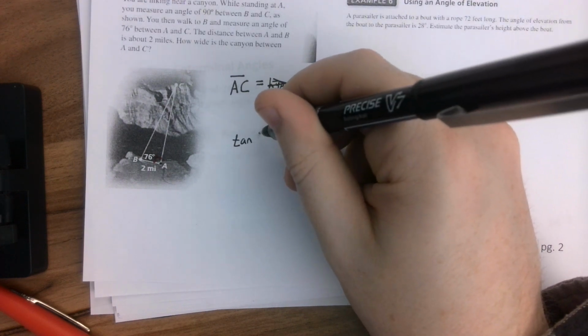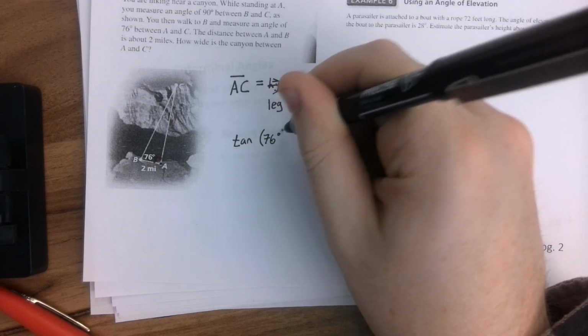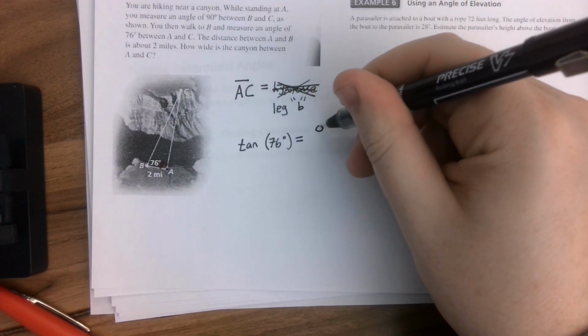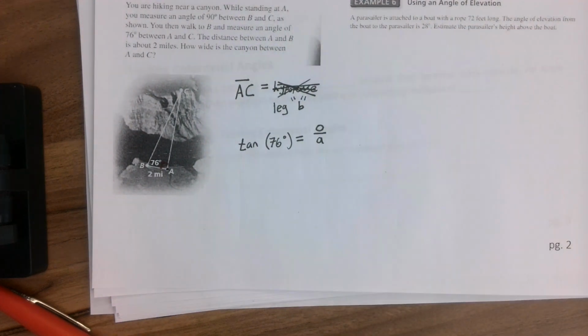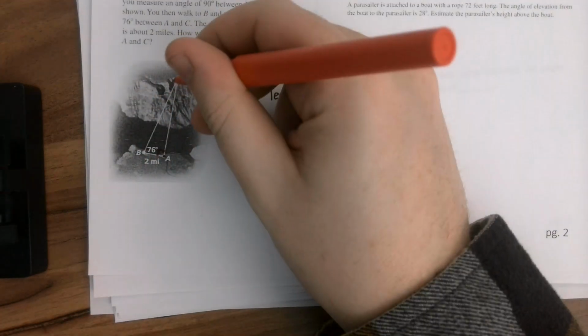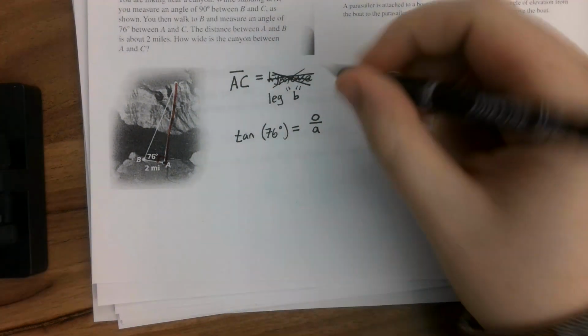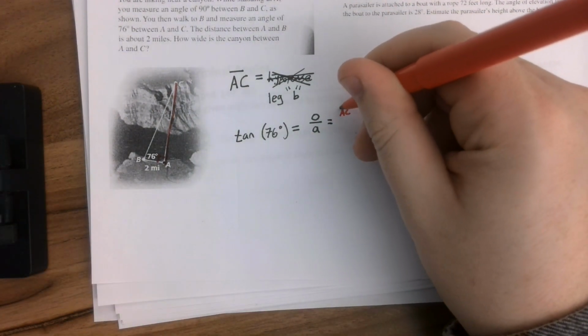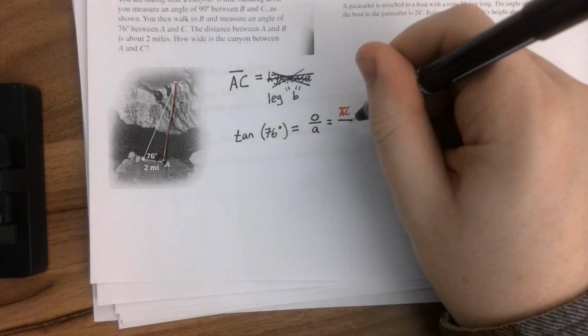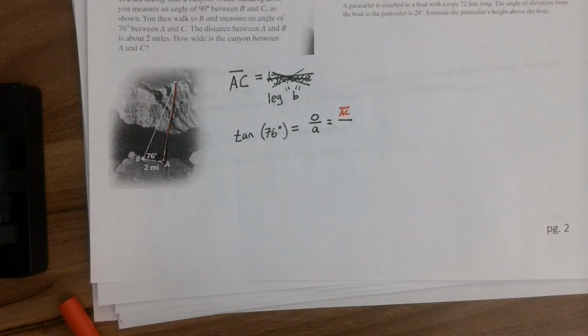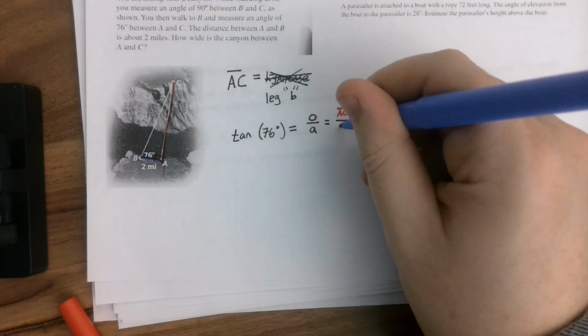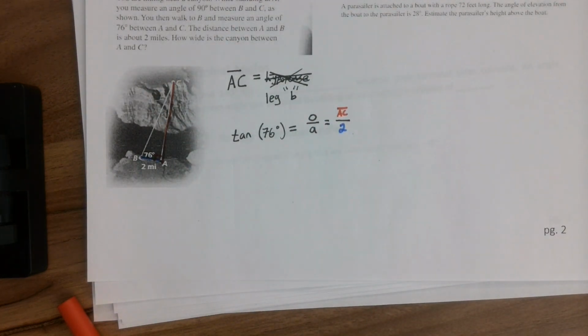The tangent of 76 degrees equals the opposite over adjacent. Well, the opposite is AC, so that's our unknown. We'll call that AC. And the adjacent, the one next to this angle, is 2. So the tangent of 76 degrees equals line segment AC over 2.